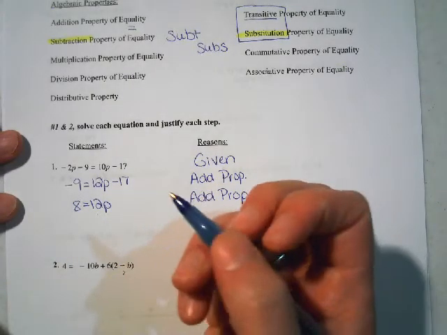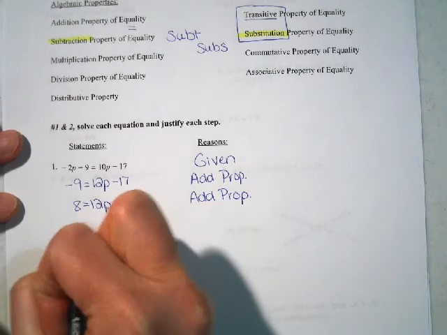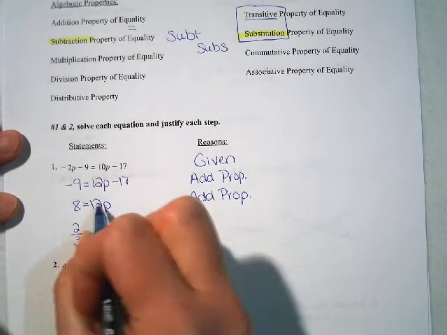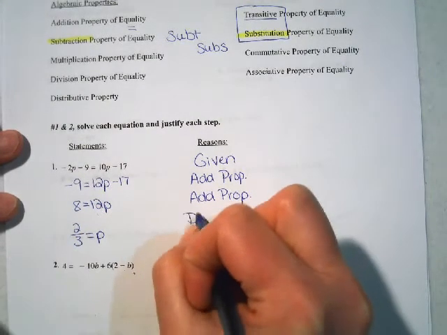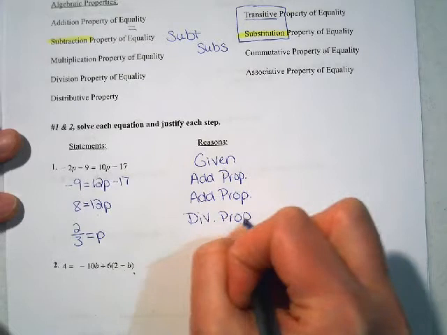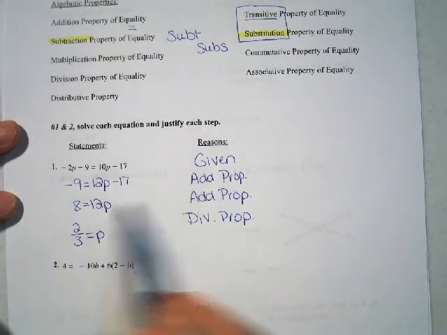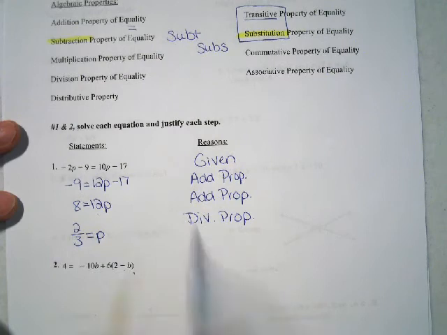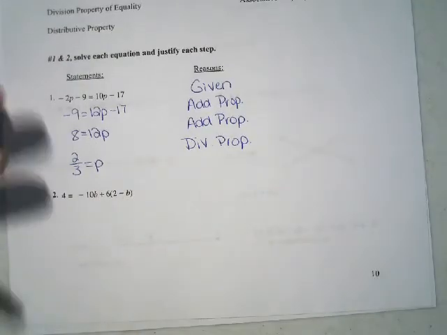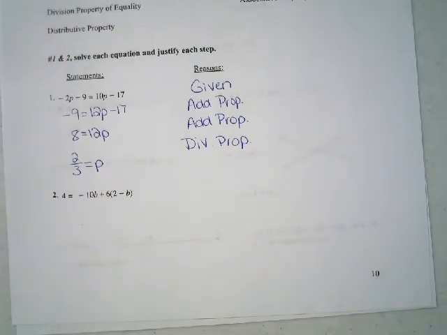All right, now you're going to divide off the 12. And so 8 over 12, let's just go ahead and reduce that to 2/3. But I divided by 12, so that would be the division property. Okay? So notice it's line 1, line 2, line 3. I got a little off here, but that's line 4. So why don't you pause it here and try number 2?